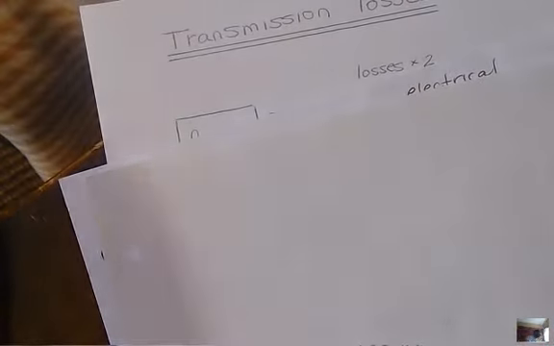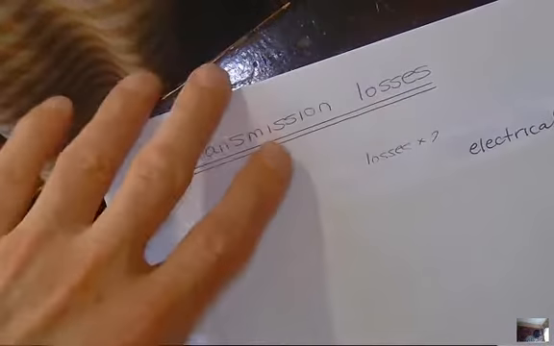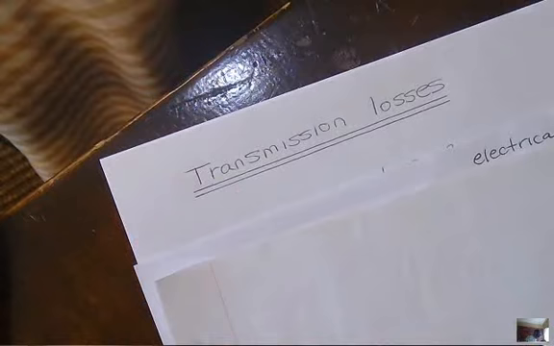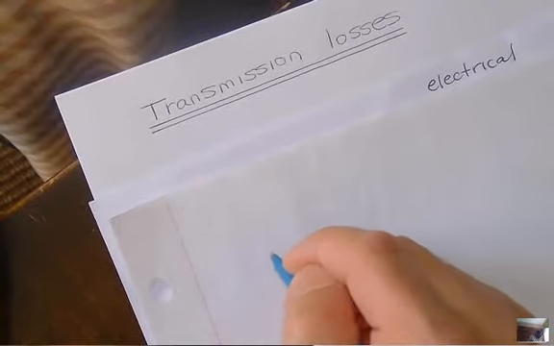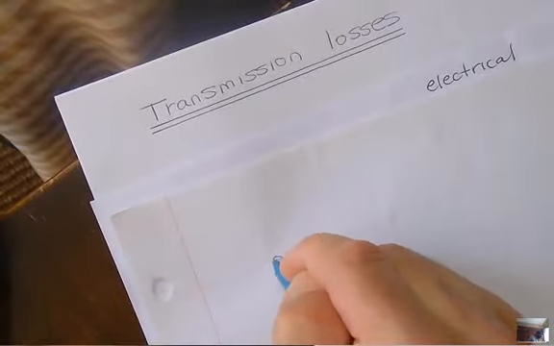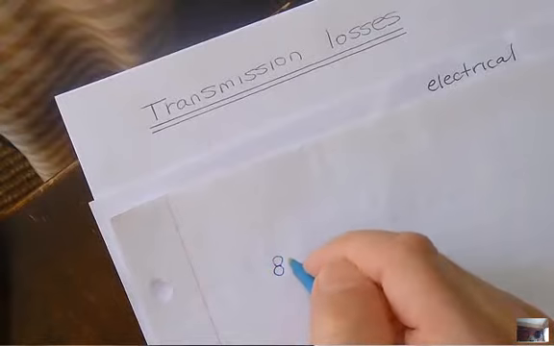Okay. Let me just double check, see if that makes sense. If I go back here, I got my watts. All right, I'm going to try it a different way. I'm going to go back to my watts, which was 8,000.